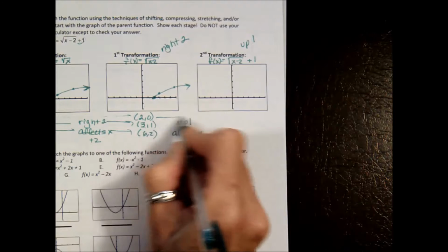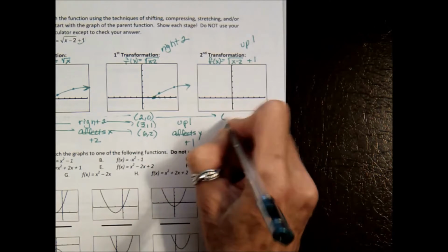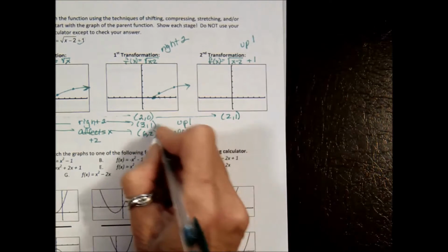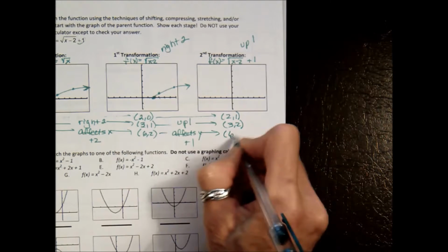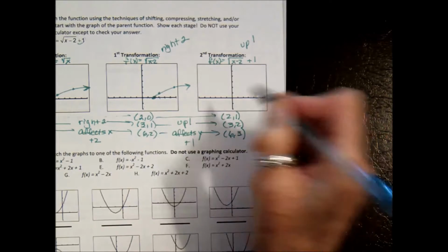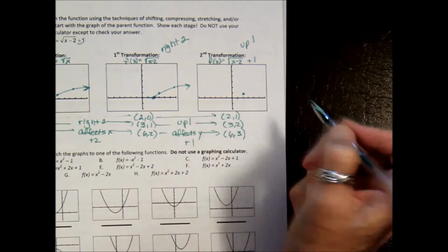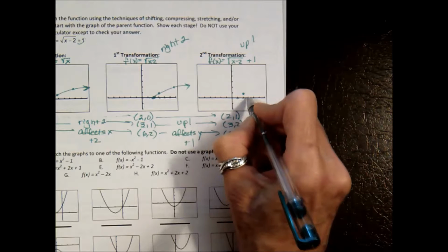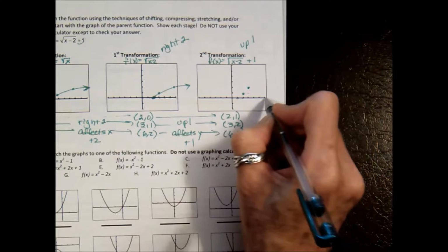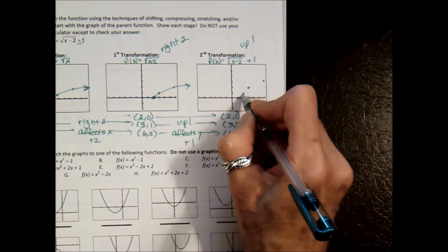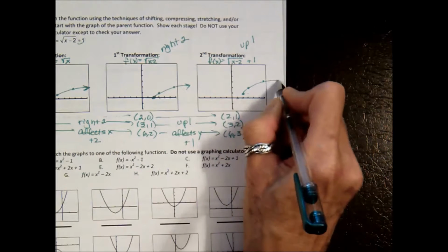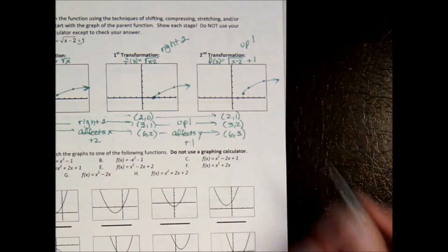So the point that was (2, 0) becomes (2, 1). The point that was (3, 1) becomes (3, 2). The point that was (6, 2) becomes (6, 3), which is up here. It's the same shape, but it has moved up 1, so it affected my y's.